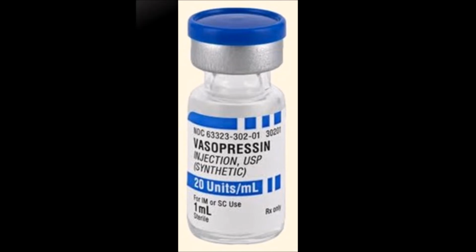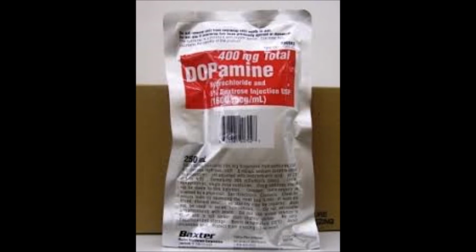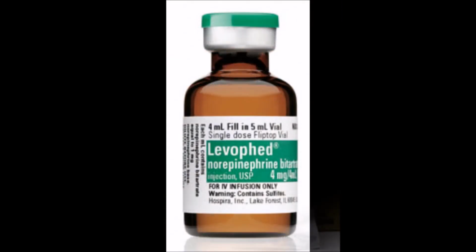Lastly, we have dopamine, which we talked about previously. Again, low dose stimulates renal and mesenteric vasodilation, and of course that little higher dose stimulates cardiac function. And finally we have norepinephrine, and this will increase cardiac muscle contractility and help increase cardiac output and help stabilize that blood pressure. So remember, for patients with distributive shock, that low blood pressure, we want the heart to keep pumping but not work too hard. We want to increase its ability to pump effectively.